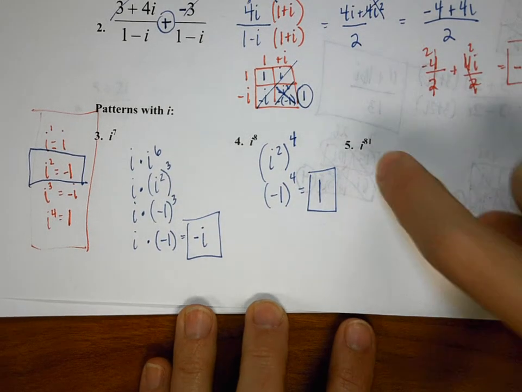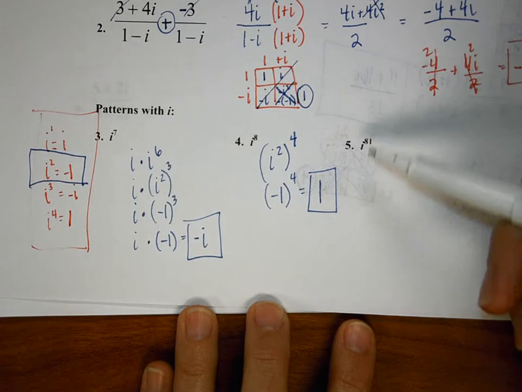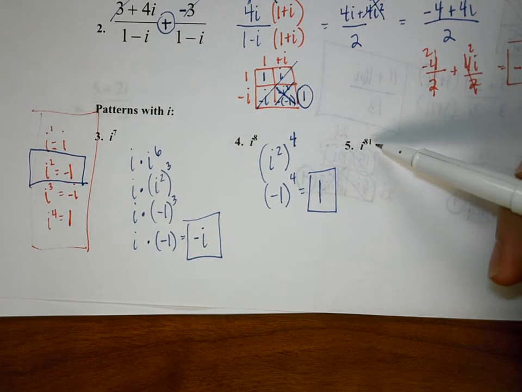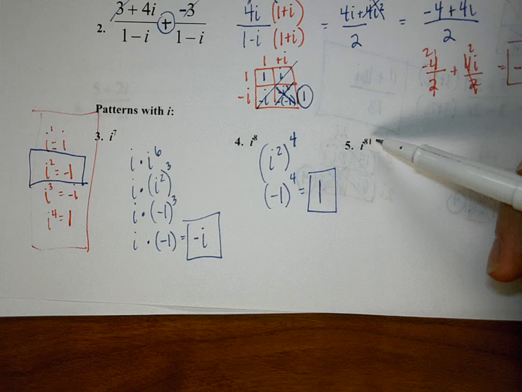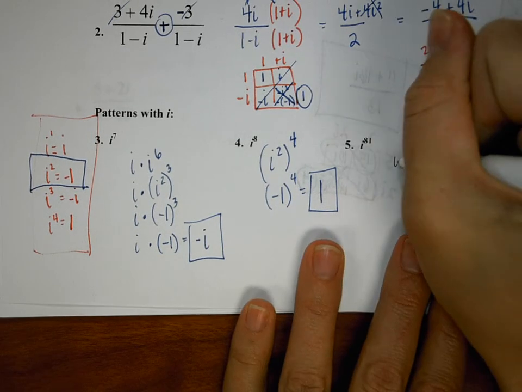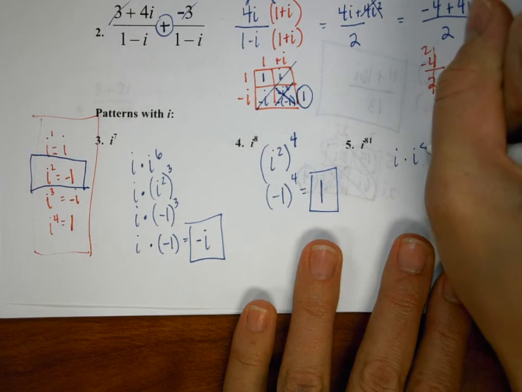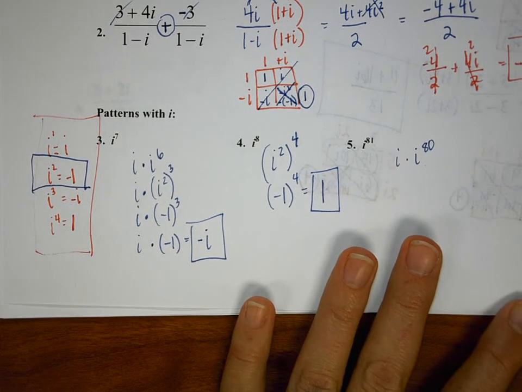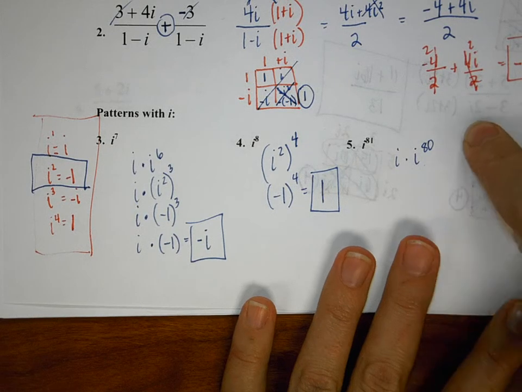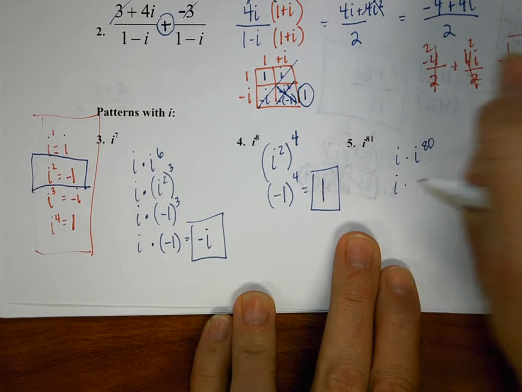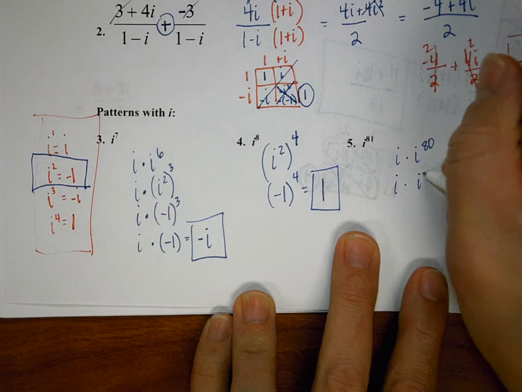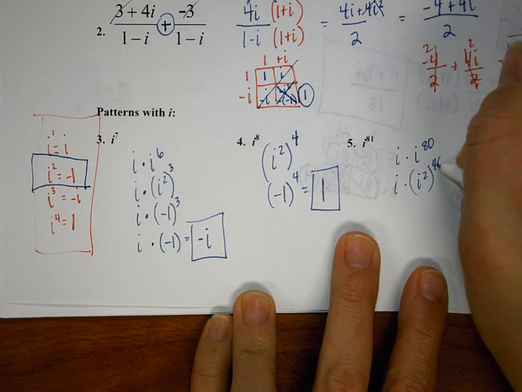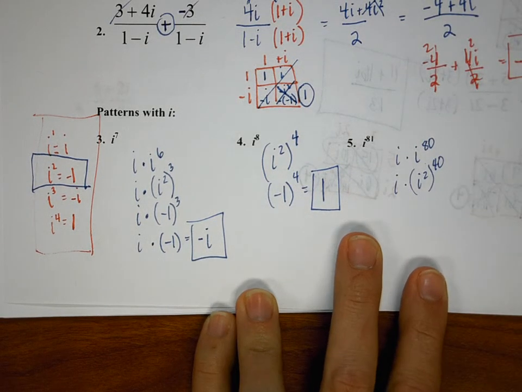Okay. Now, this would be a lot to count through, right? But because it's an odd power, we know that it's going to be i or -i, right? So I would write this as i times i to the 80th power, because that makes 81, correct? How will I write i to the 80th as a square? Good. i squared to the 40th power, because 2 times 40 makes 80.